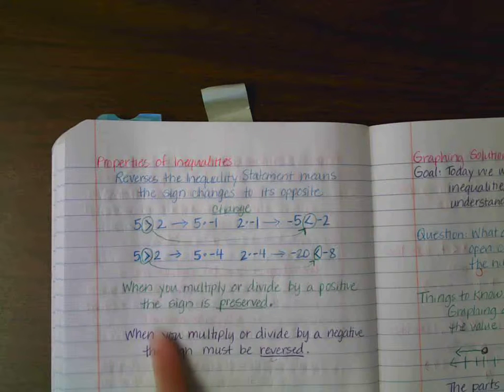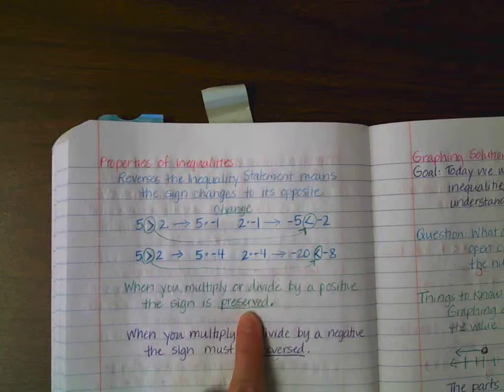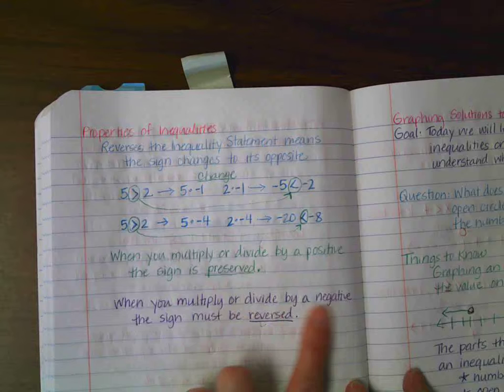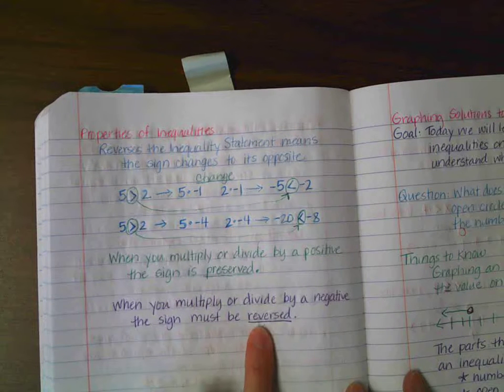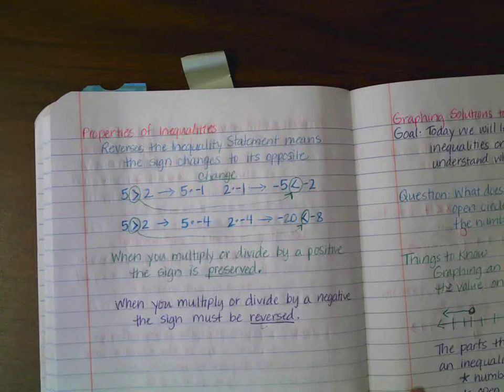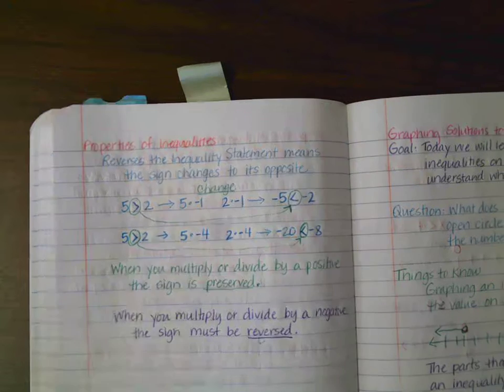So, rules that we need to remember. When you multiply or divide by a positive sign, the sign is preserved. Okay? When you multiply or divide by a negative, the sign must be reversed. Okay? And this is really, really important for understanding how to make your inequality statements correct.